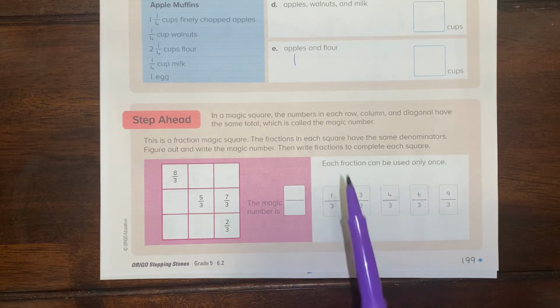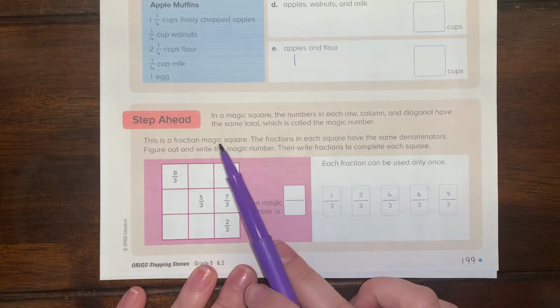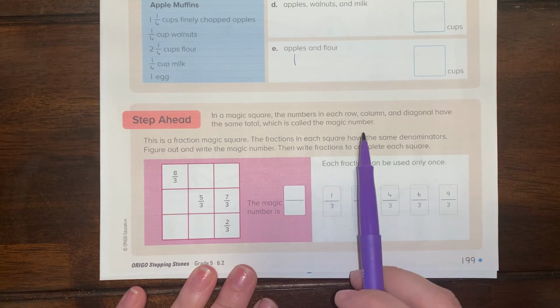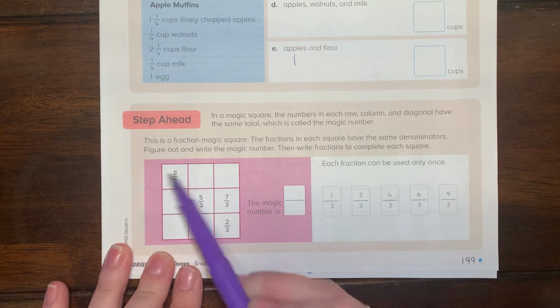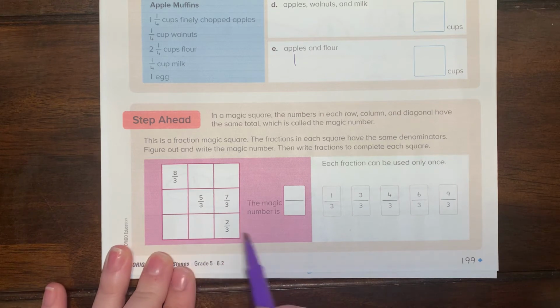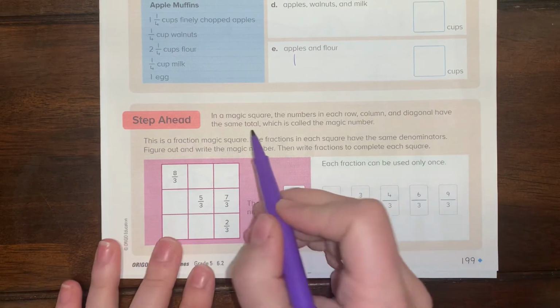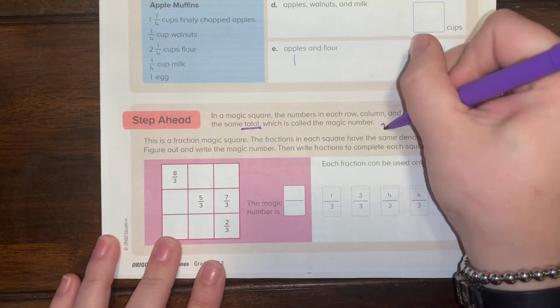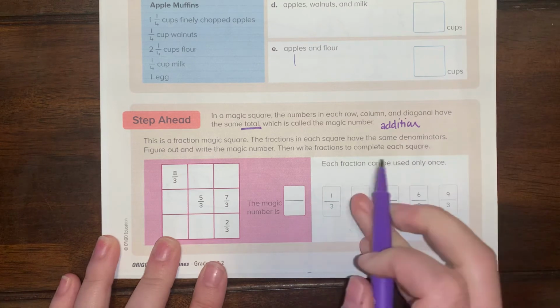In a magic square, the numbers in each row, column, and diagonal have the same total, which is called the magic number. So what it's saying is that this section, all of these sections here, and all of these sections, they all are going to be the same total. And what does it mean when you say total? It's addition. Let's remember that. Addition. So we're going to be adding.